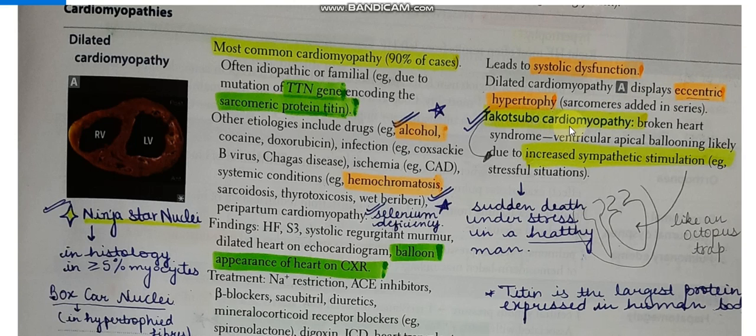One condition is there, that is Takotsubo cardiomyopathy. Basically, it is also known as broken heart syndrome. It is important. The ventricle shows apical ballooning, with an octopus trap like appearance. That is actually, I think, a Japanese thing.